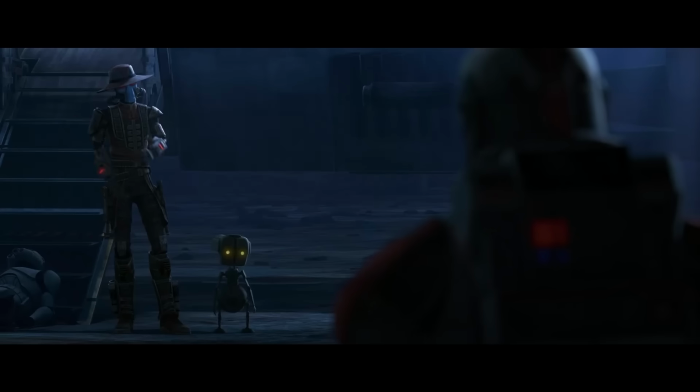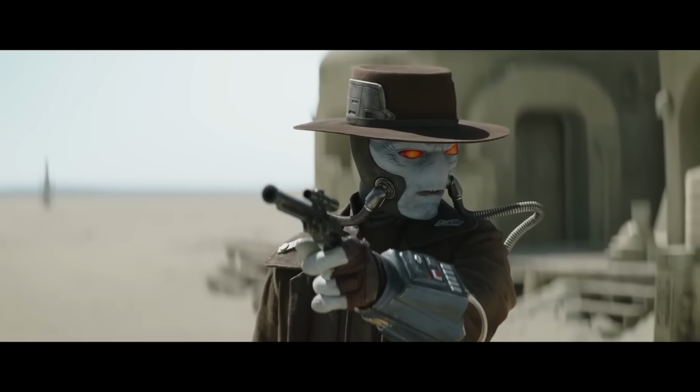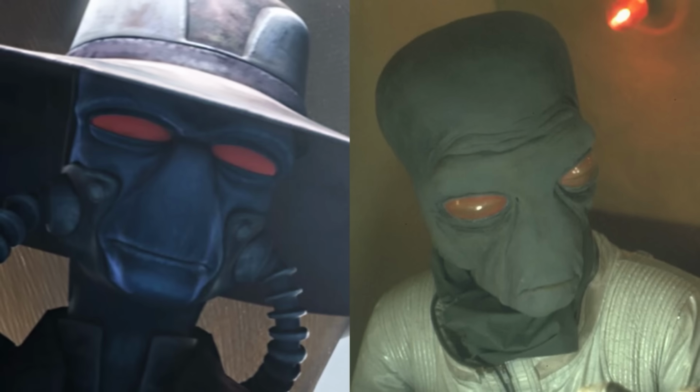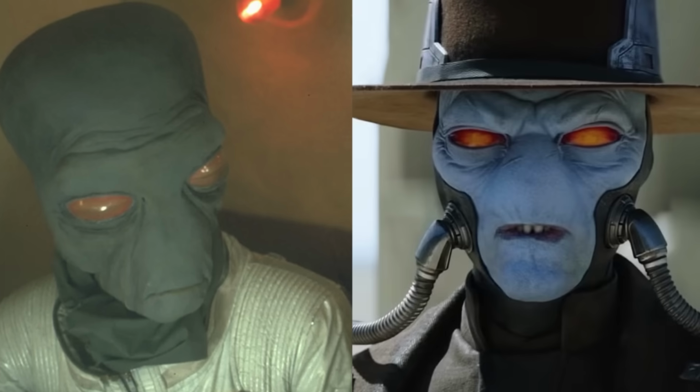Now, you can argue that the animation style is very distinct and wouldn't translate exactly the same over to live action, but if you've got a keen eye and you're a fan of the original trilogy, then you would know that Cad Bane's species already appears in A New Hope back in 1977. You can clearly see the character design is a lot closer to the animation rather than what we were shown in the Book of Boba Fett.